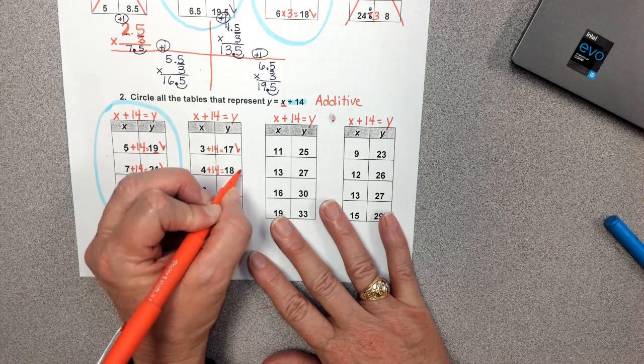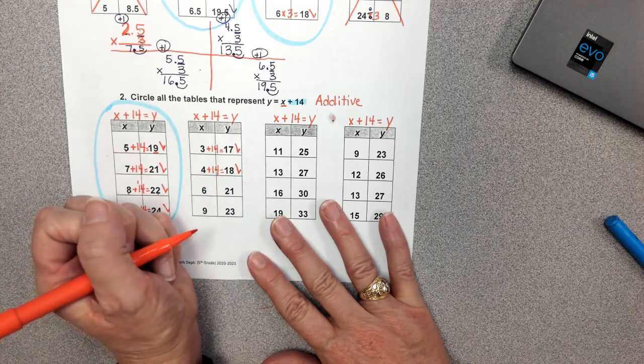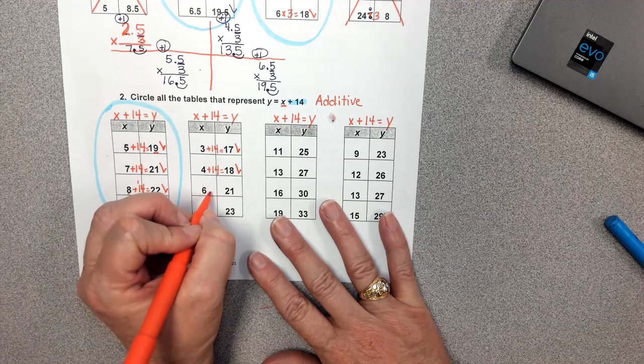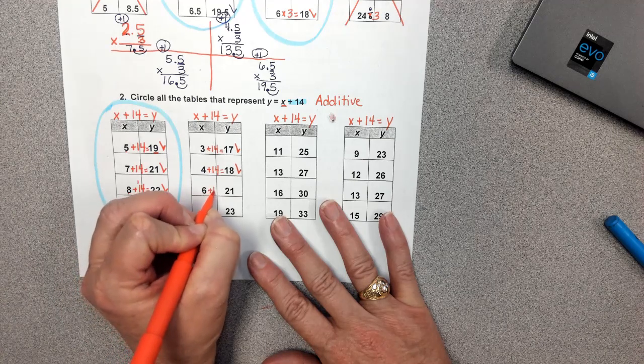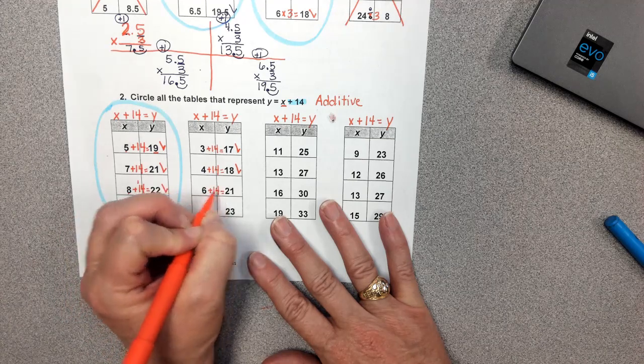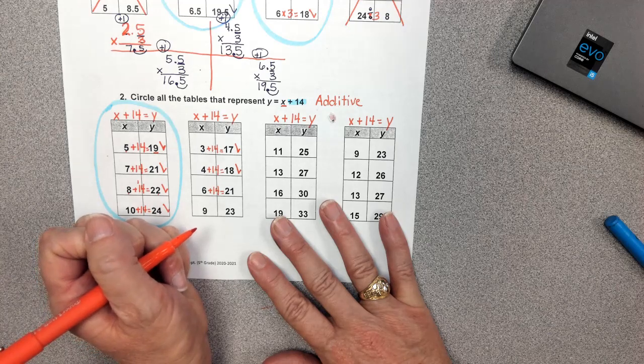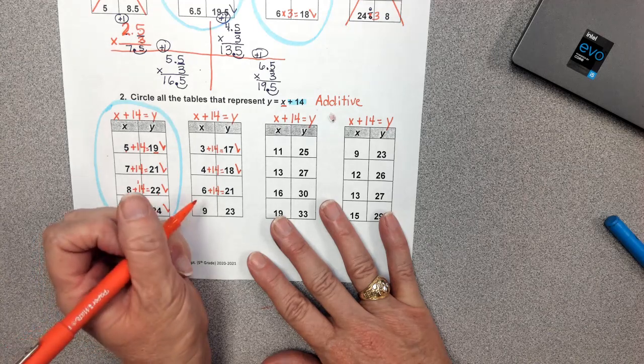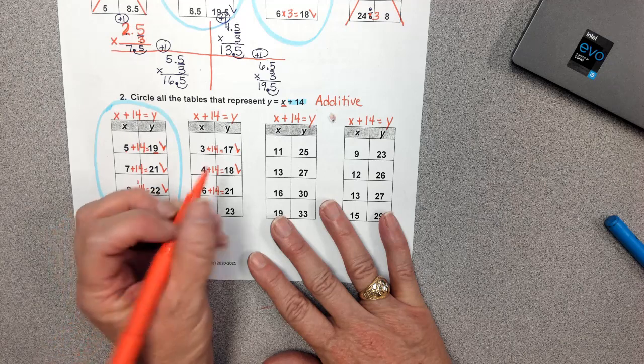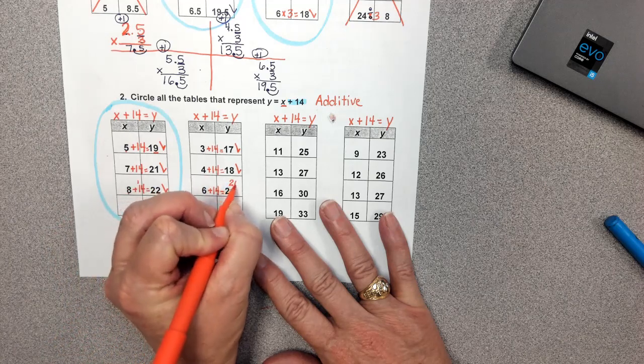That is true. Check there. If I'm at the number 6 and I add 14 to that, will I get the number 21? I will not get the number 21. I will actually get the number 20.